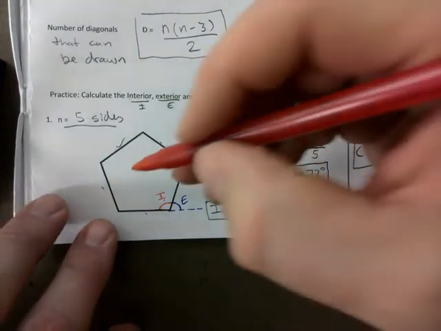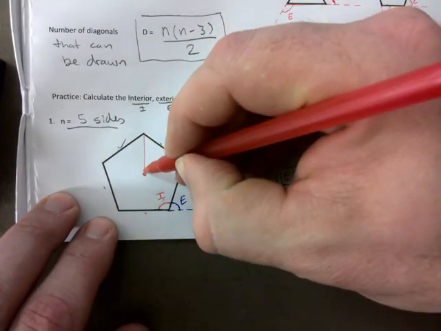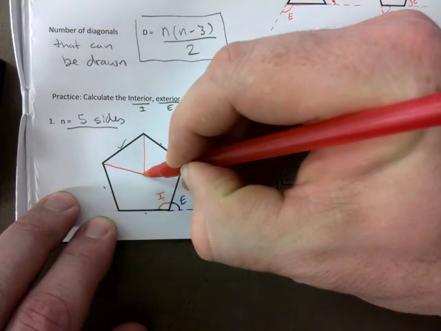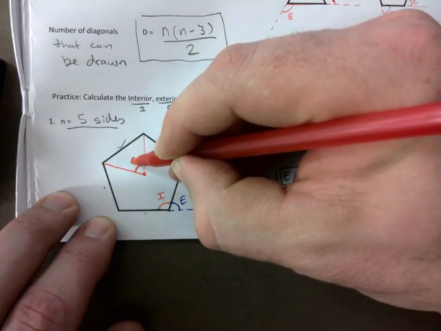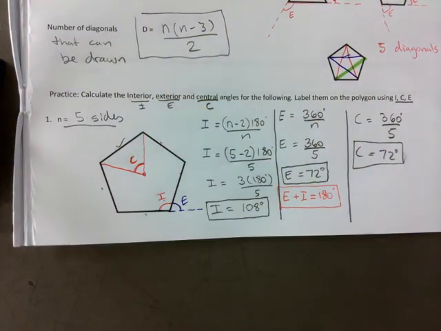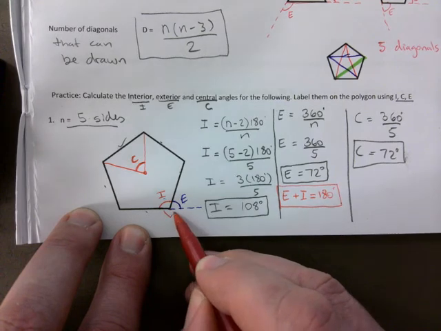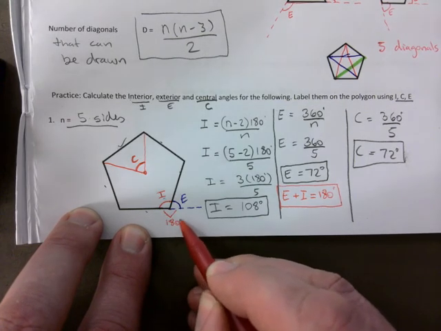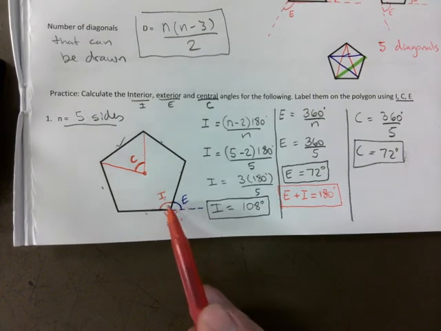The central angle, find the center, and then just make your pizza slice. And it's the angle that those two cuts form that gives you the central angle. And let's do this here real quick. They always add up to 180 because they are along a straight line. They're supplementary.